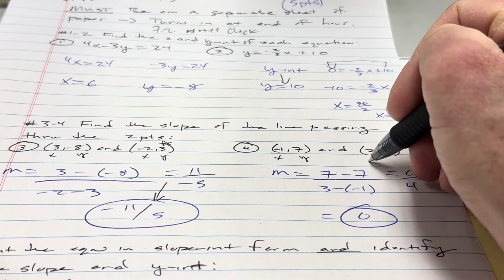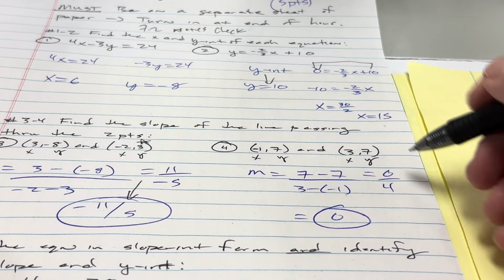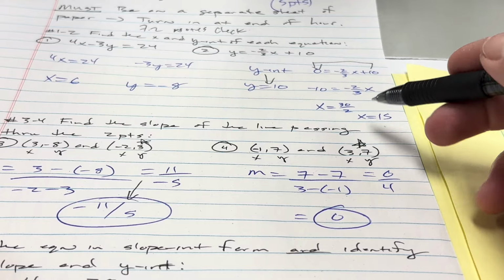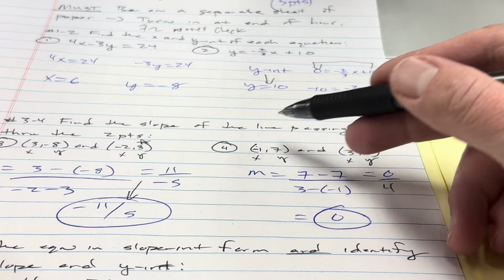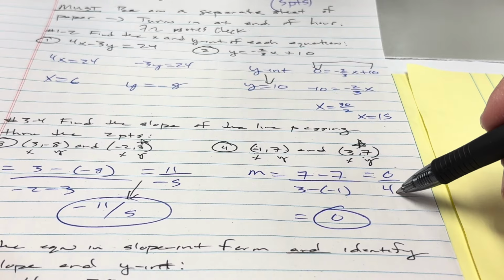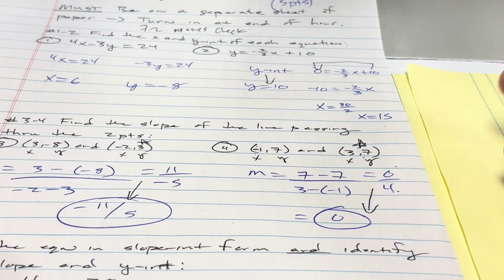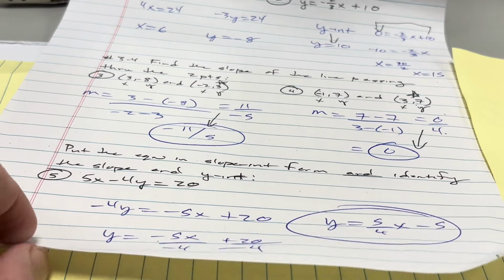X, Y, X, Y. All right, so I mean, they're the same Y, so I'm just going to pick that one. I'm going to do 7 minus 7 over 3 minus a negative 1. You could also do 7 minus 7 over negative 1 minus 3. Whether you have 0 over 4 or 0 over negative 4, it's not undefined. That's the slope of 0. It is a horizontal line. It is flat ground.